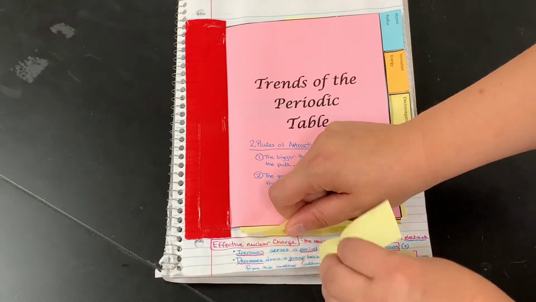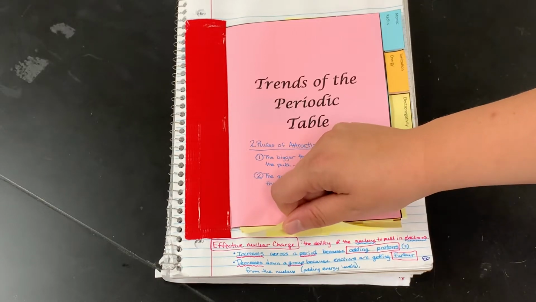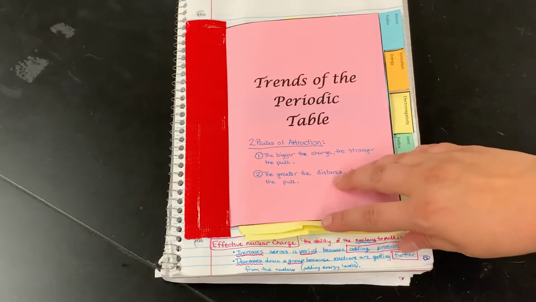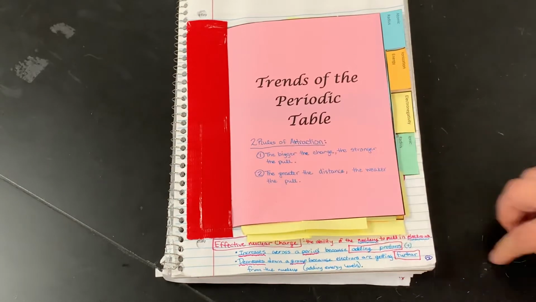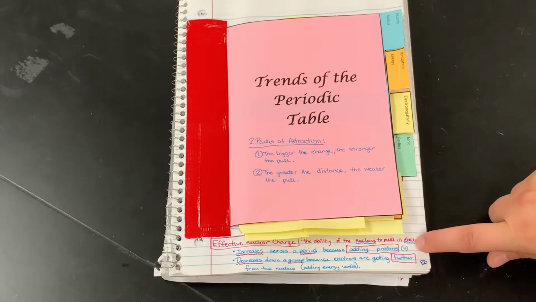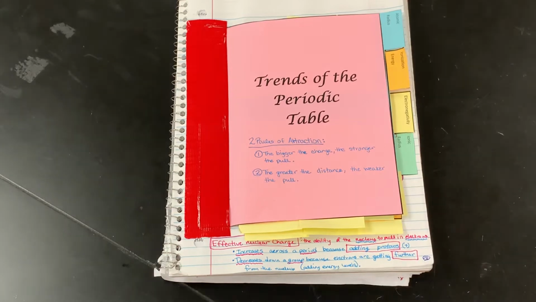It decreases down a group because we are adding energy levels and getting further and further away from the nucleus. So these are the 2 rules of attraction: it increases as we add more protons across the row, and decreases down the group because we're getting further away.